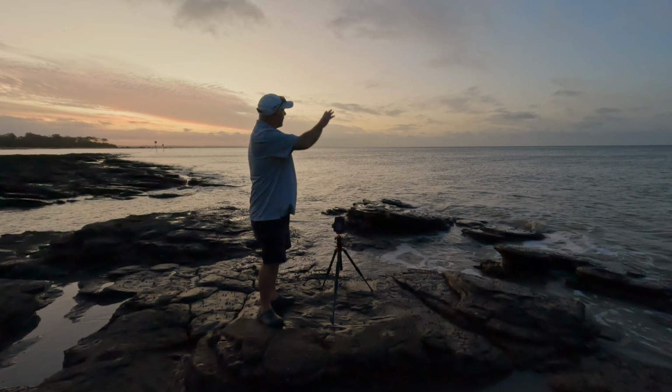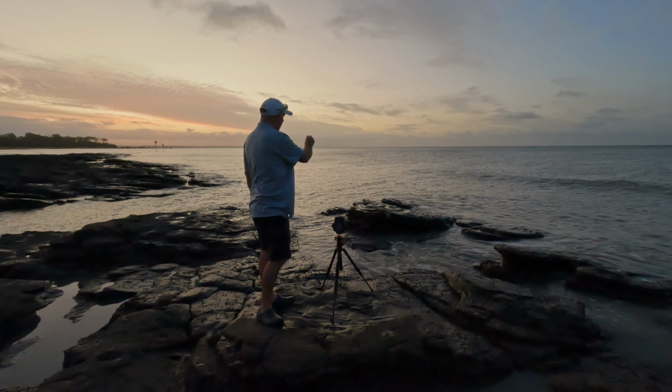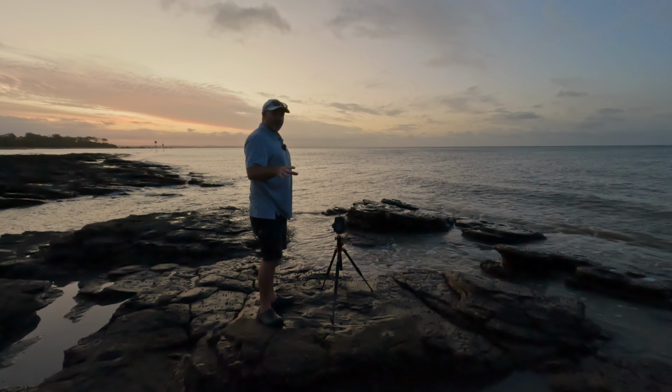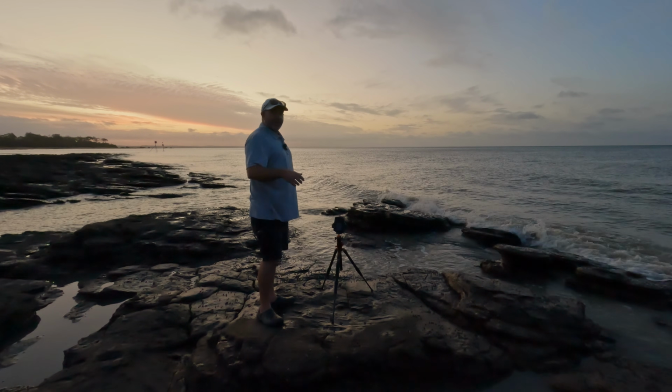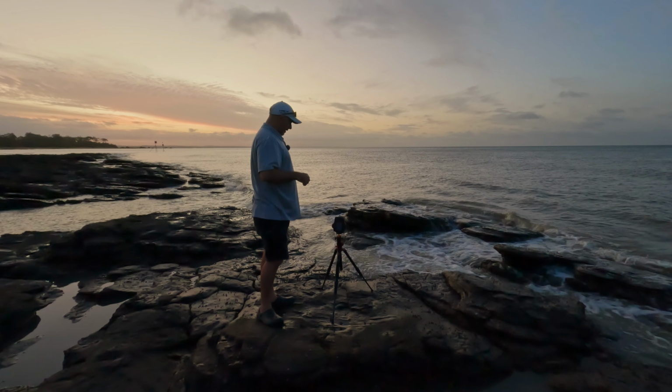Okay, so as you can see, we're starting to lose the colour in our sky, but I'll get a few more shots here with a slightly longer exposure, and then we'll wind it up and I'll show you how I edit these sorts of photos.